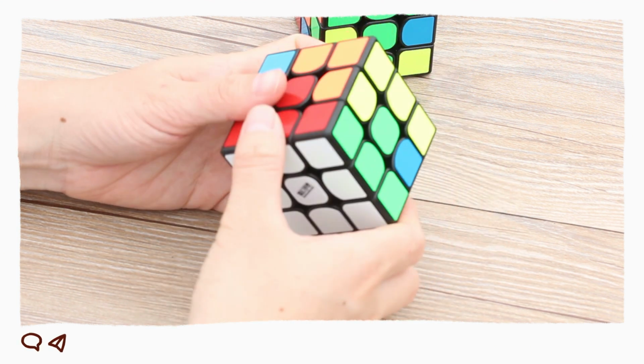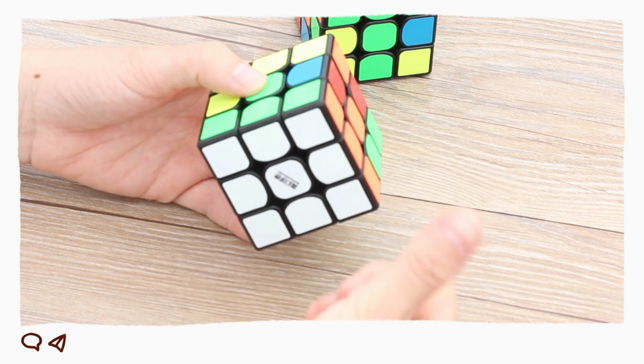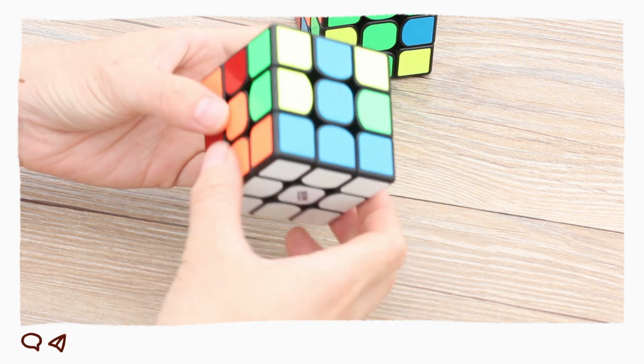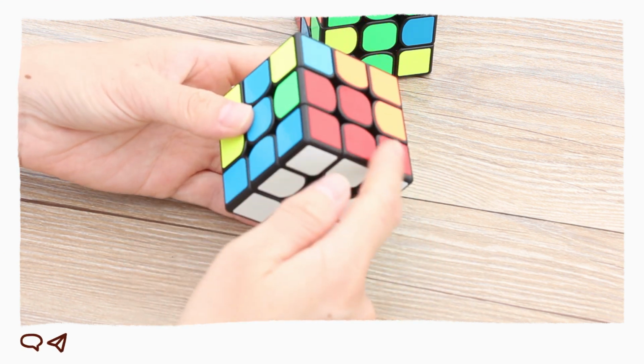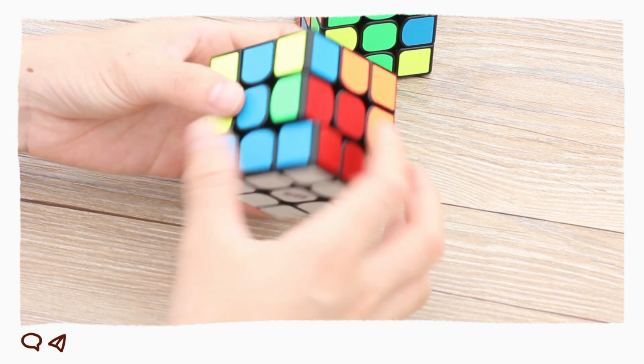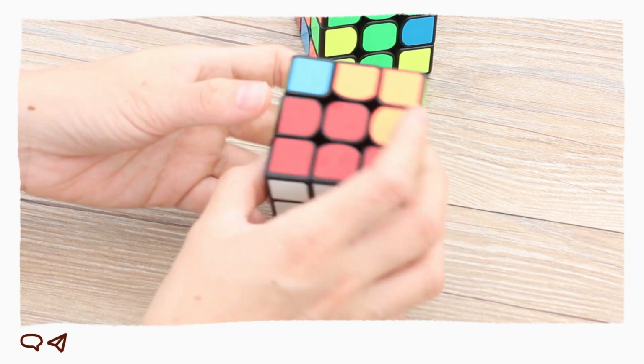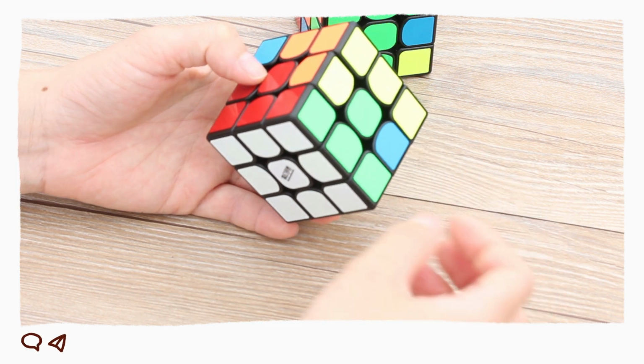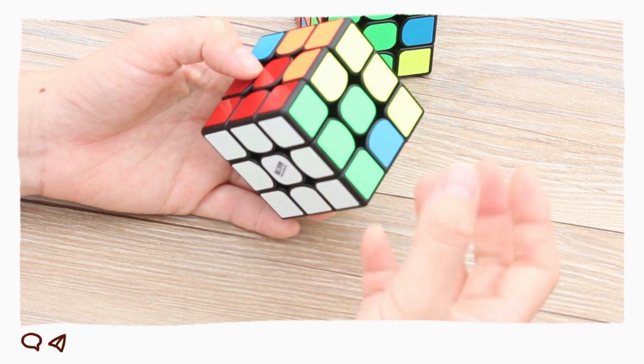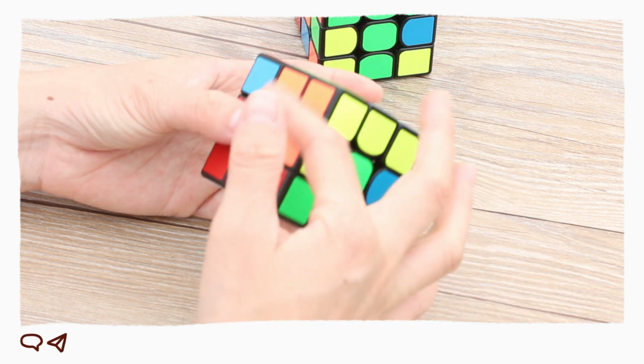Congratulations, we have already solved the first layer. We need more practice to become more familiar with the algorithm and how the edge pieces and corner pieces move around the cube.